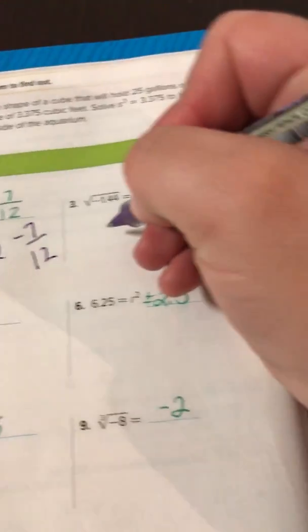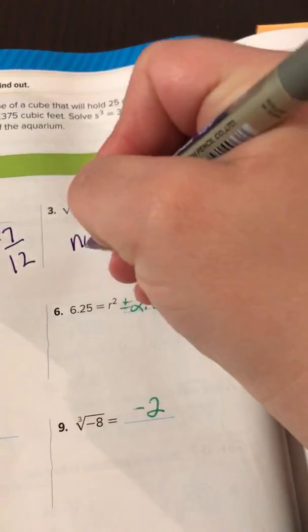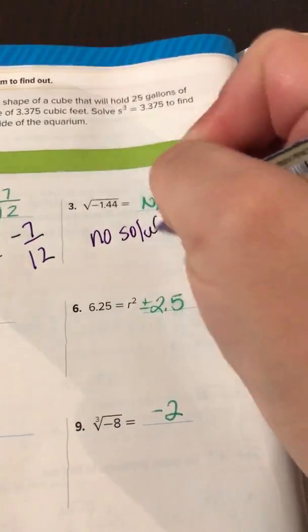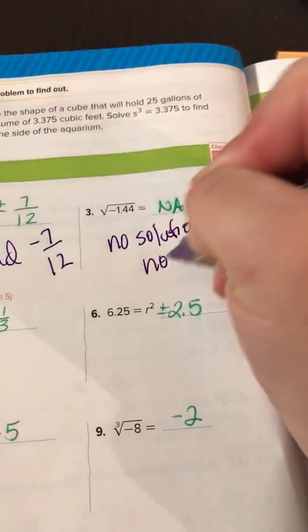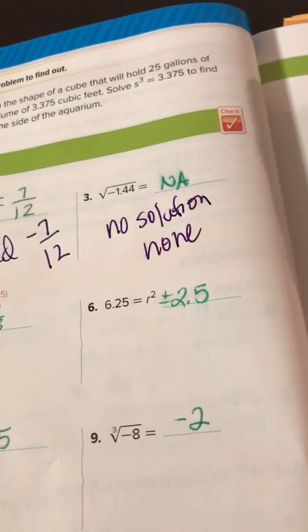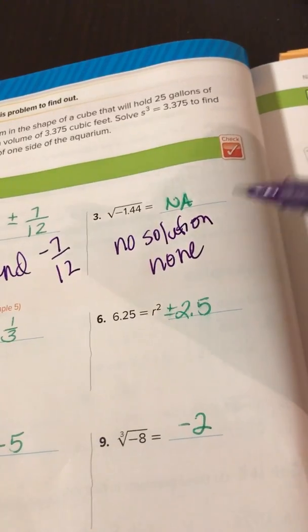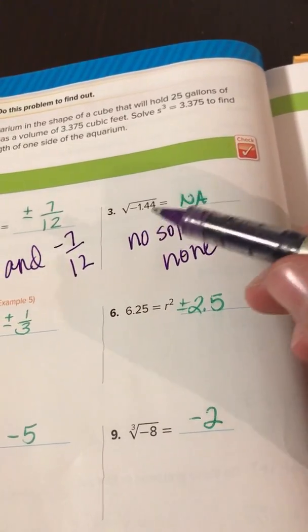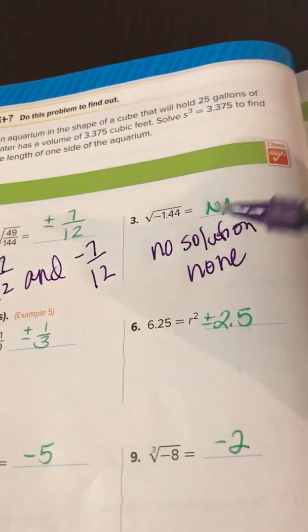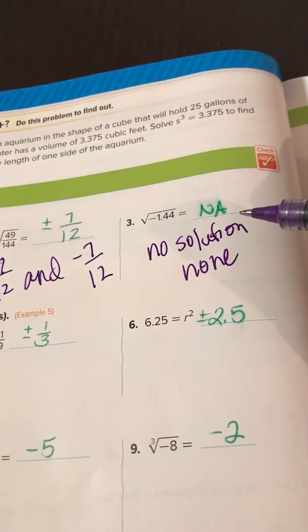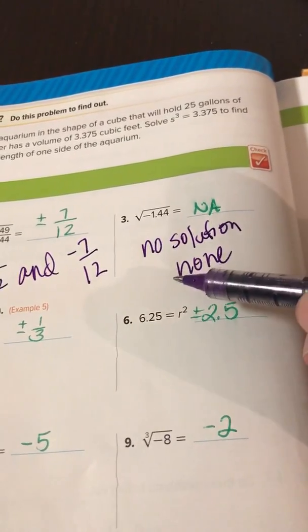And so you would put no solution, or none, or not applicable, or something that tells me there is no solution or no answer. Do not put 0. It is not 0. Put no solution or none.